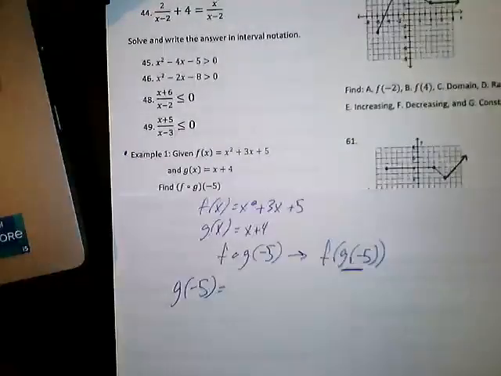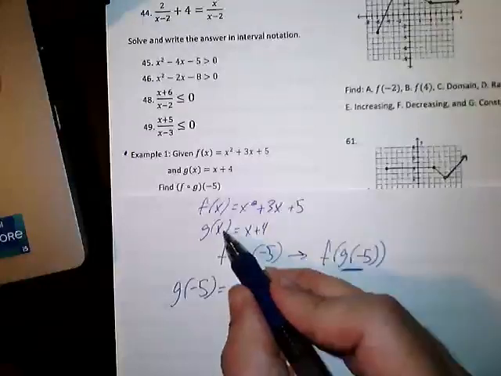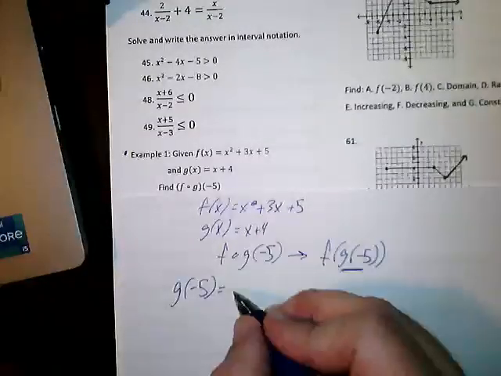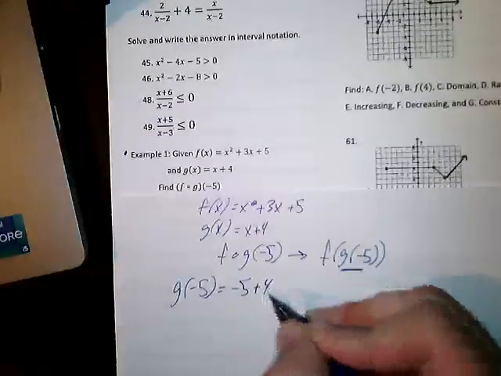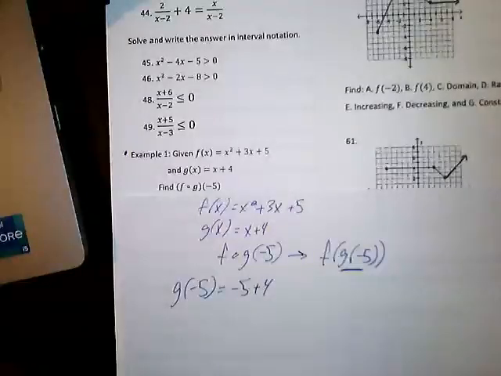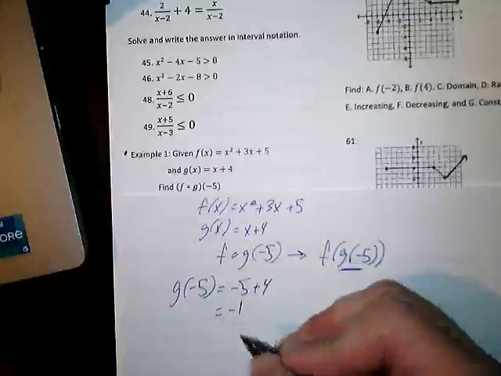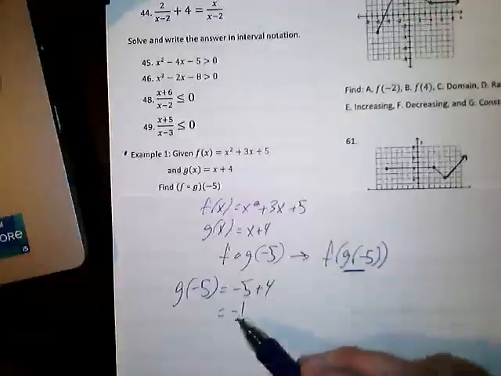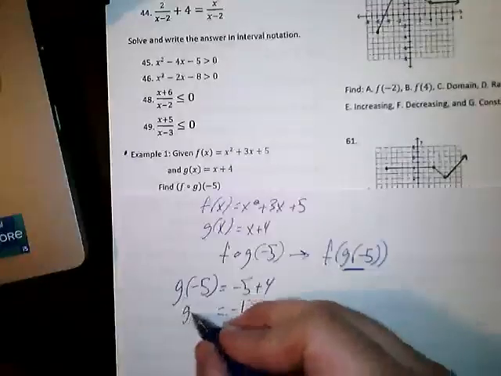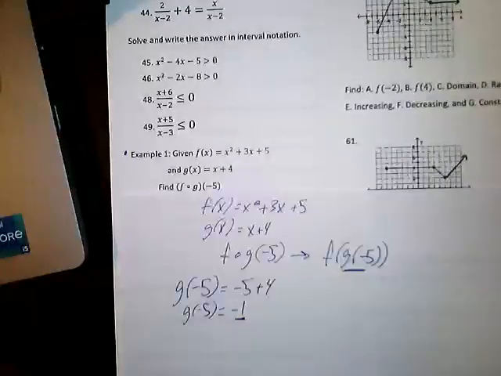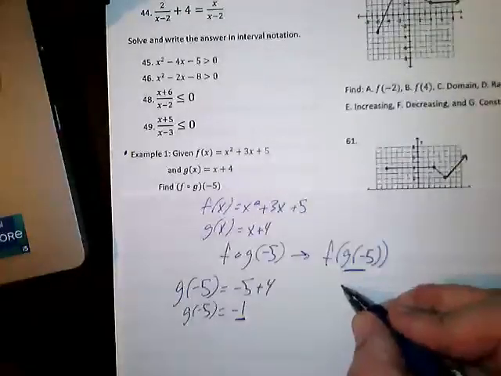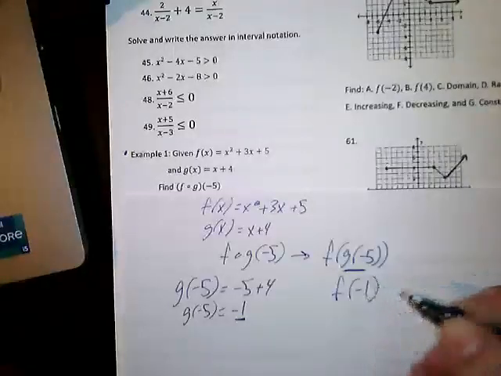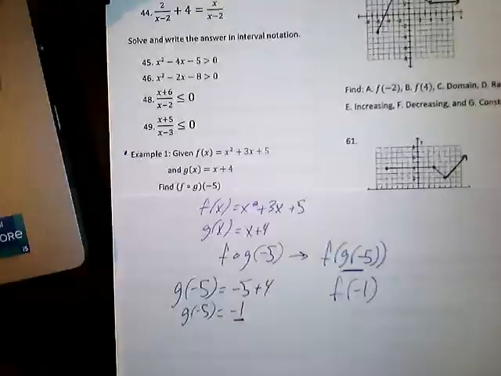So what is g of negative 5? We take our g of x function. Anywhere we see an x, we replace it with negative 5. So we get negative 1. So g of negative 5 is equal to negative 1. So what I'm really finding now is f of negative 1.